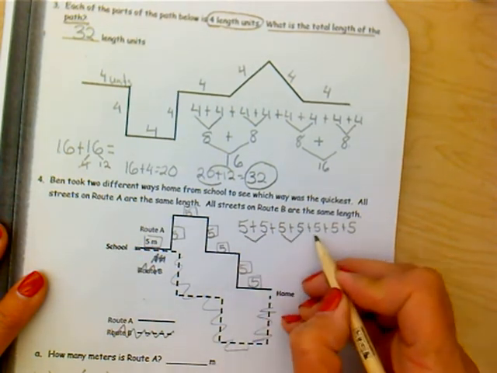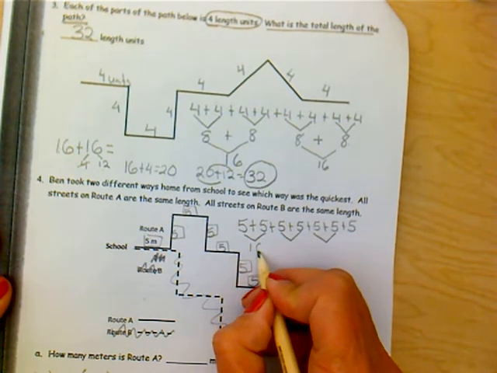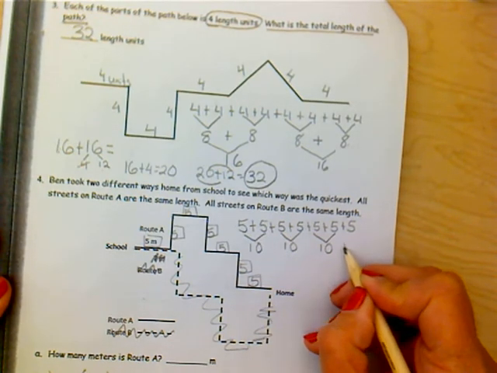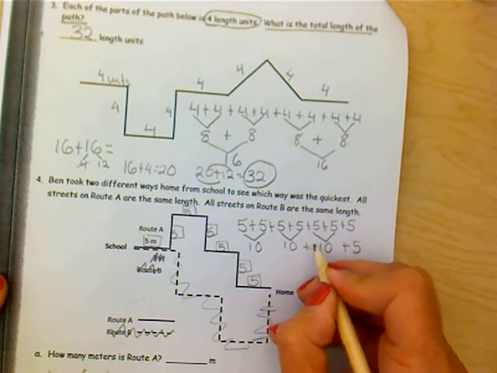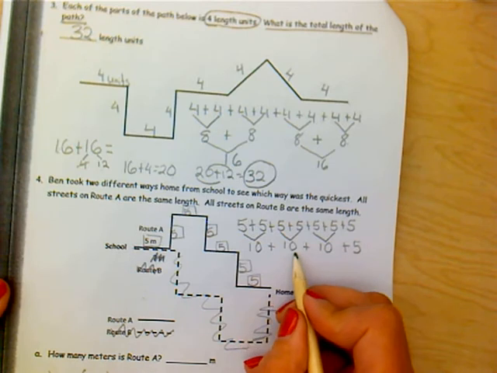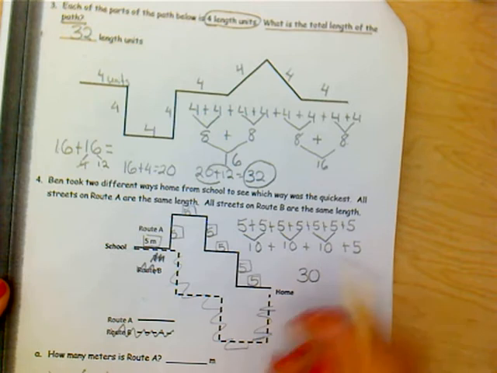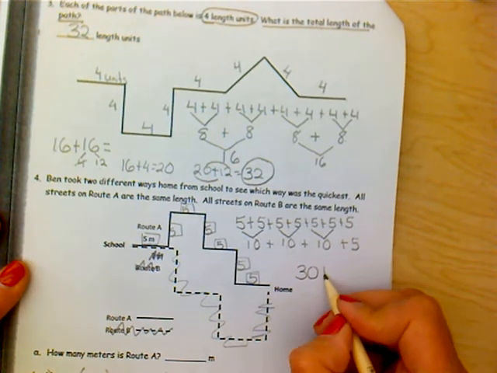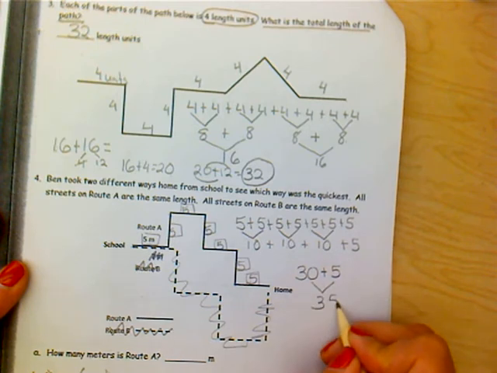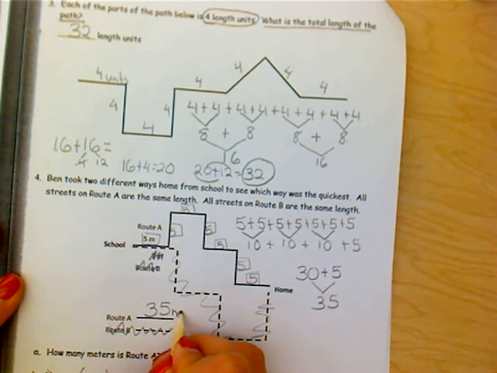5 plus 5, 5 plus 5, 5 plus 5, and I have another 5 left over here. 5 plus 5 is 10. 5 plus 5 is 10. 5 plus 5 is 10, plus this other 5 that I haven't used yet. All right, now if I add those 3 10s together, 10 plus 10 is 20, plus 10 more gives me 30. 10, 20, 30, boy, that was easy to do, plus the 5 that I haven't used yet. 30 and 5 gives me 35. So I know that my pathway is 35 meters long.